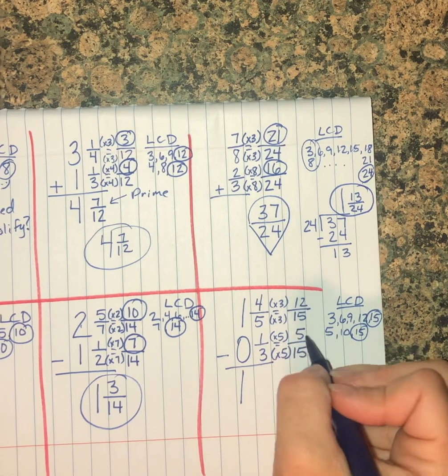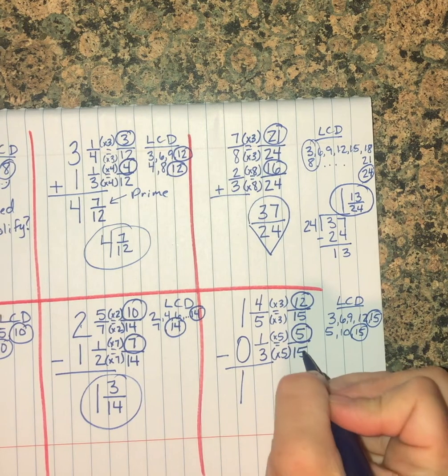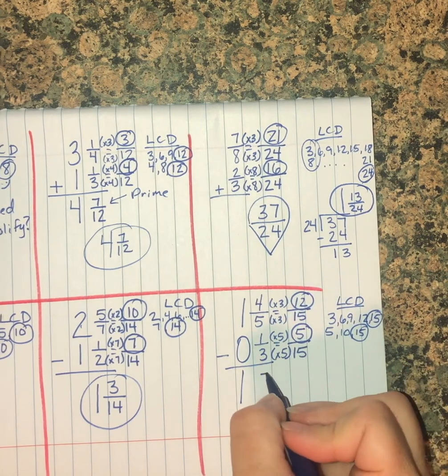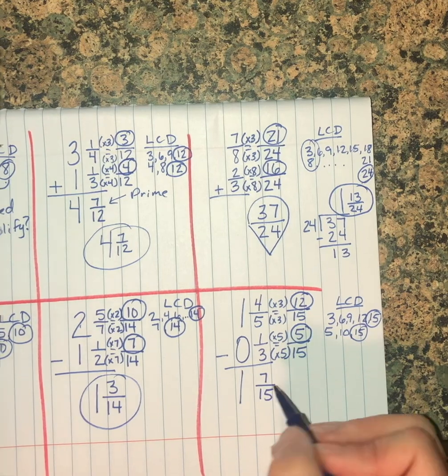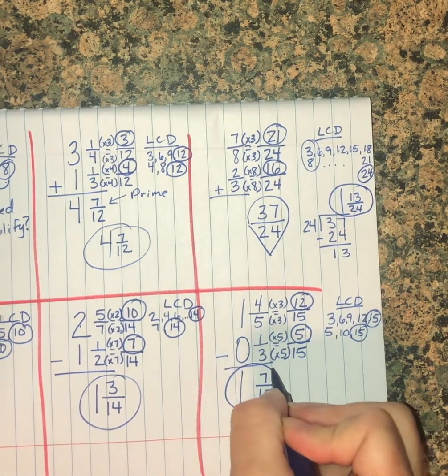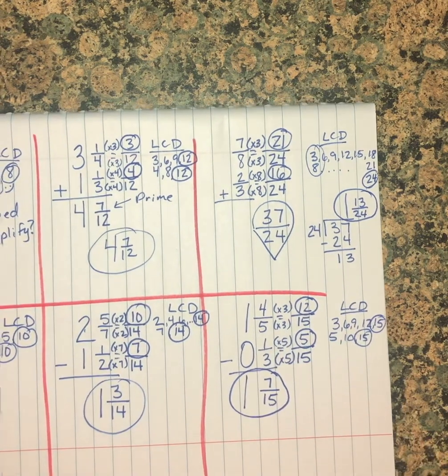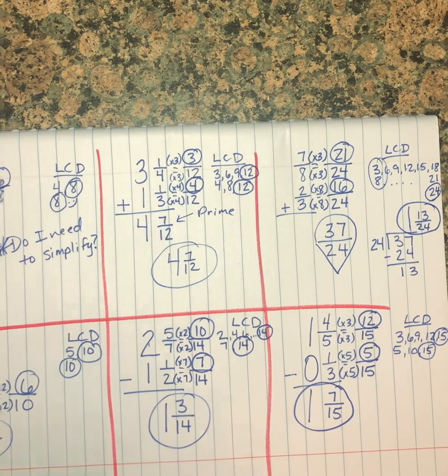Now I do 12/15 minus 5/15, and I get 7/15. Can it be simplified? No, because 7 is prime and 15 is not divisible by 7. So you're done. And these are all the problems I wanted to practice with you today.